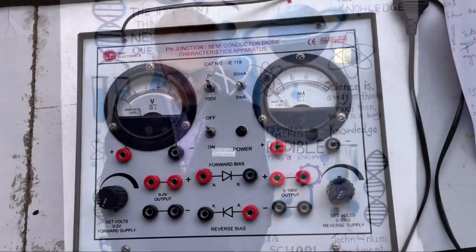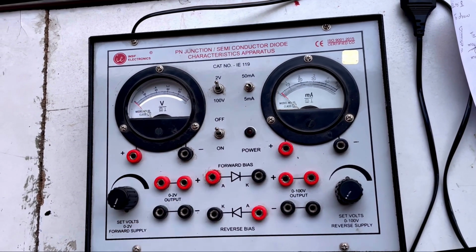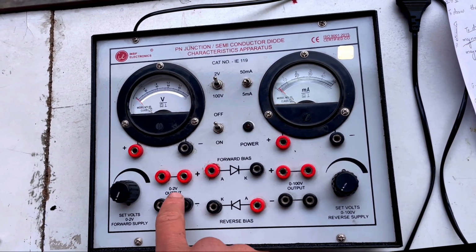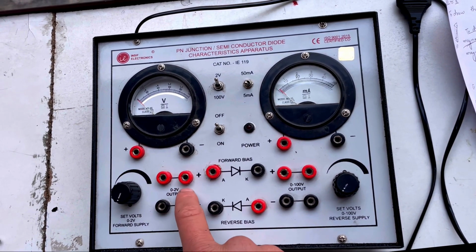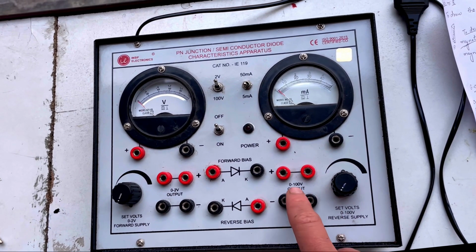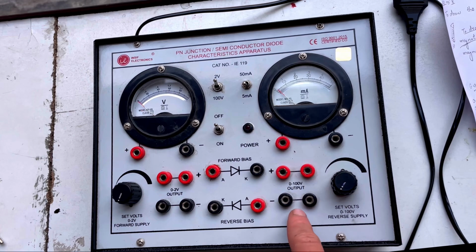So this is our apparatus. You can see here this is our voltmeter and this is our milliammeter. This is our battery. This is our output 0.4 volt and this battery will be used for forward bias, and this is 0.100 volt output and this is for reverse bias.